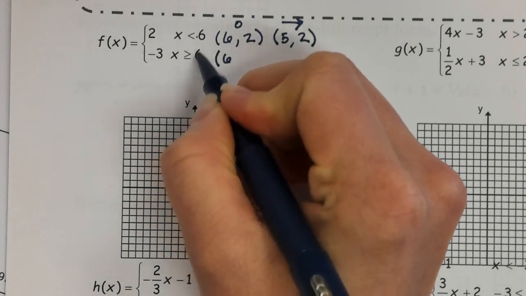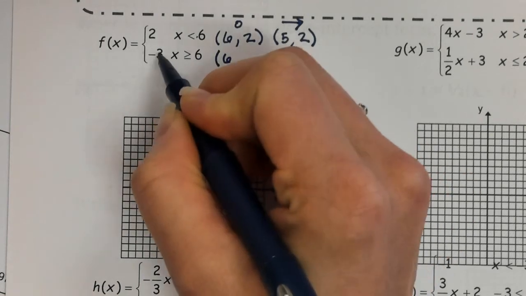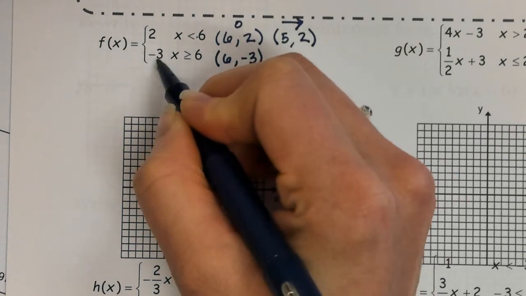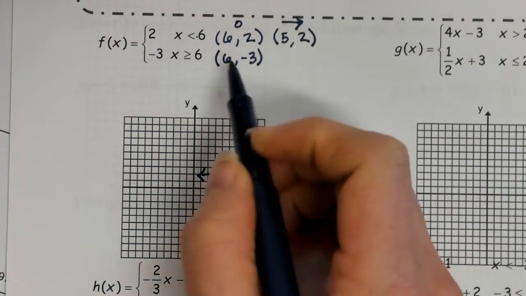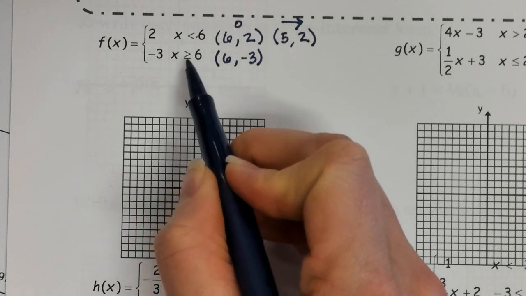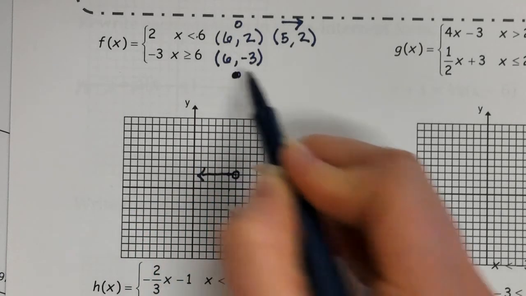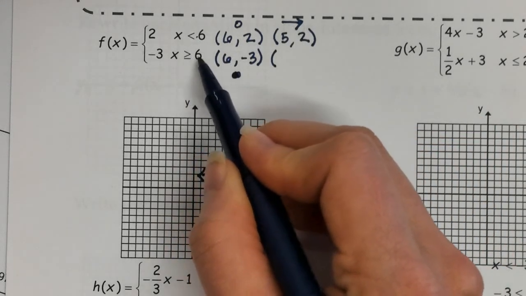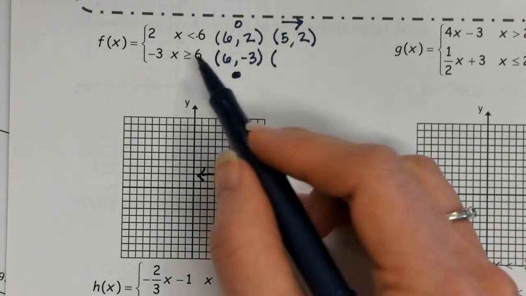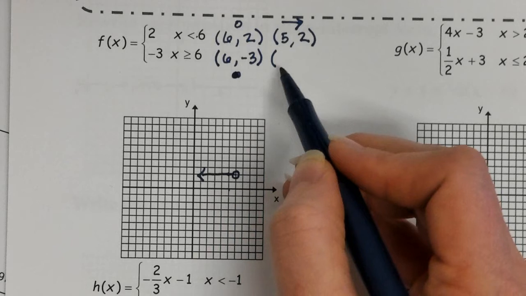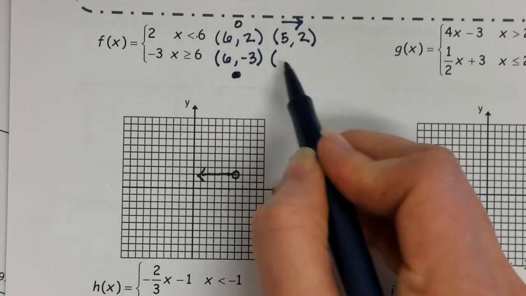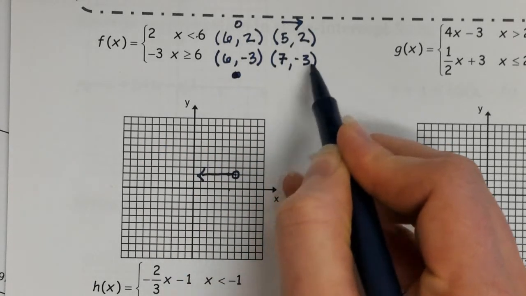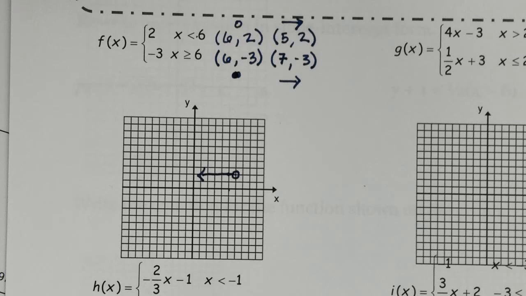Again, we're going to start with 6 because that's my boundary point. I plug it in, I always get -3 because there's no x value. So every y value is going to be -3. Now, this has an equal to underneath, so this is going to be a closed circle. Now, I get to pick something that's greater than or equal to 6. Could I do 6 again because it's equal? Well, we already did 6, so we got to pick a different number. So something greater, I'll do 7. I plug that in, every y value is always -3, and that's where my arrow is going.